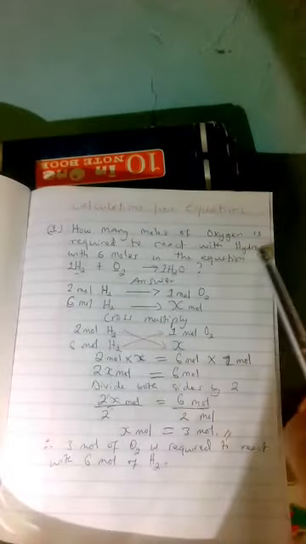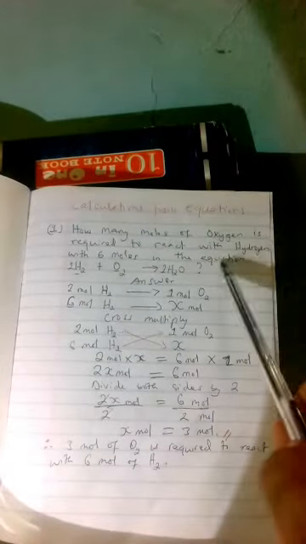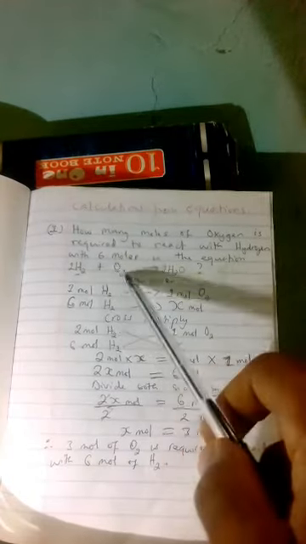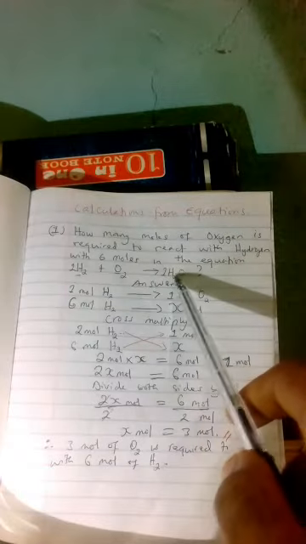Now the question is, how many moles of oxygen is required to react with 6 moles of hydrogen in the equation? So you get to know the elements which are given. Hydrogen is given: hydrogen plus oxygen gives you water. So you look at the relationship.